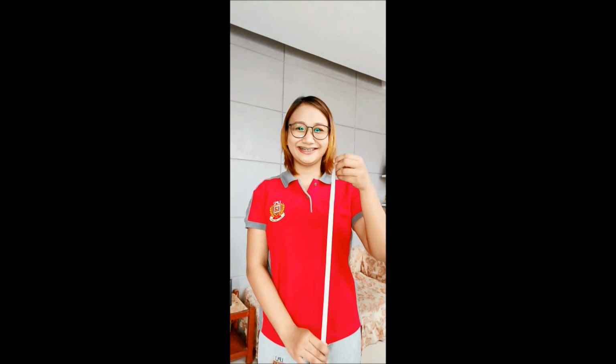Waist. Measure at its tightest point widthwise, normally just over the middle of the umbilical cord. Hips. Measure around the widest part of the hip bones. Midway. Measure midway between the widest part of your hips and your waist.